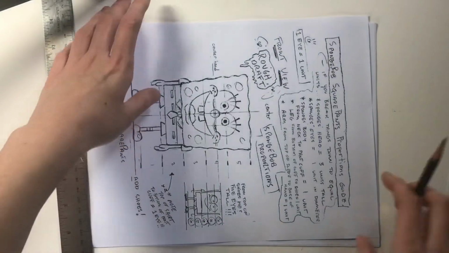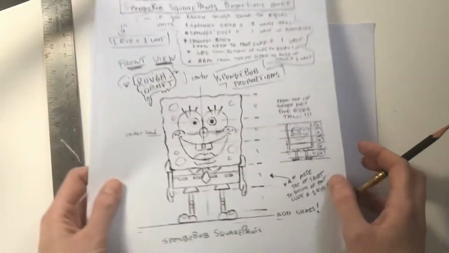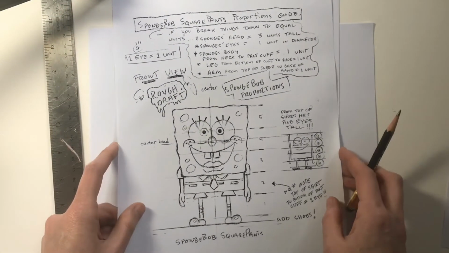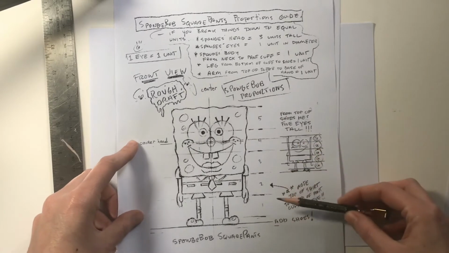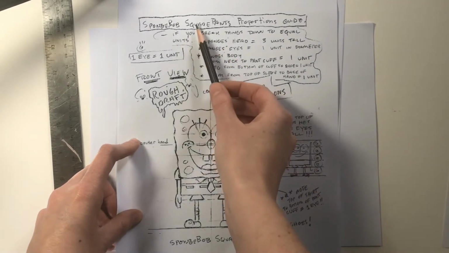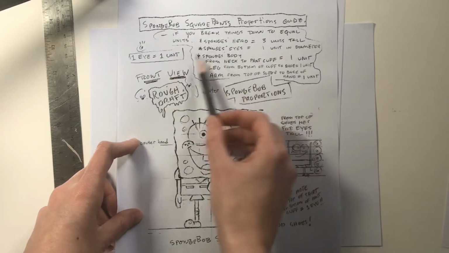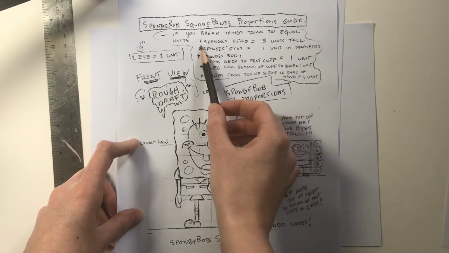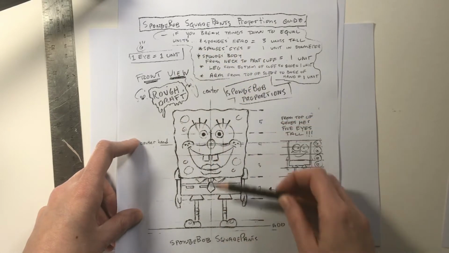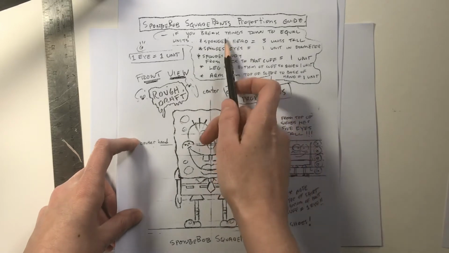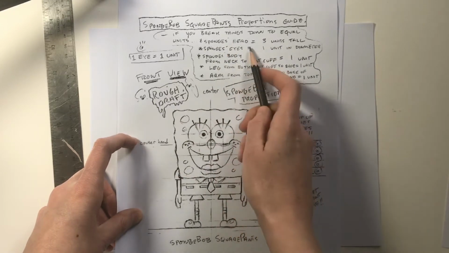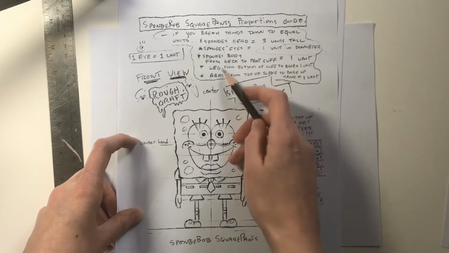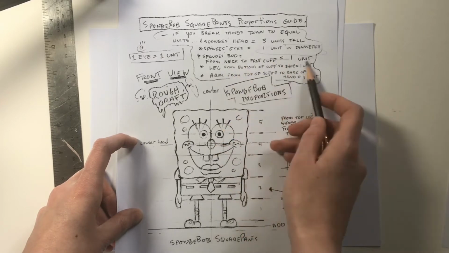And even for a character that is not traditionally shaped, the animators work out the proportions. So here are some proportions of SpongeBob. You can see he has actually been broken into units because his head is so big. His head is 3 units tall, his eyes are 1 unit, and then his body, neck to pant cuff, is 1 unit.